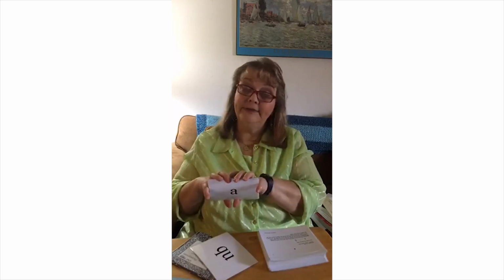I want to drill in the brain just the sounds, because when we're reading, we're not reading letter names. Letter names are for talking about rules. They're for spelling bees. They're for identifying letters of the alphabet, that kind of thing. But when we're teaching reading, we want to focus on the sounds.